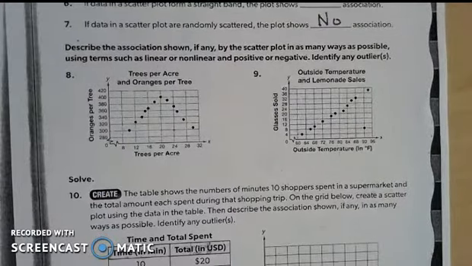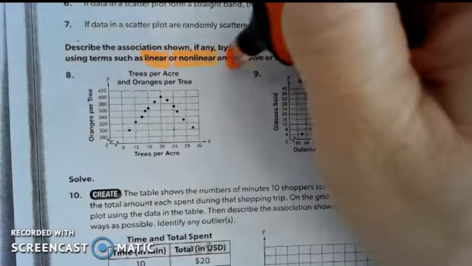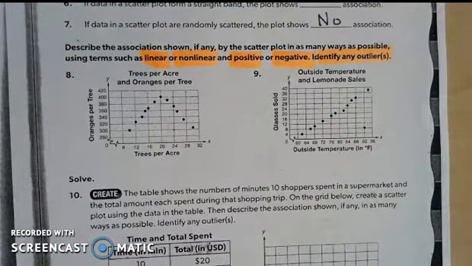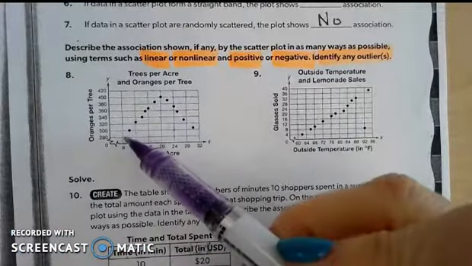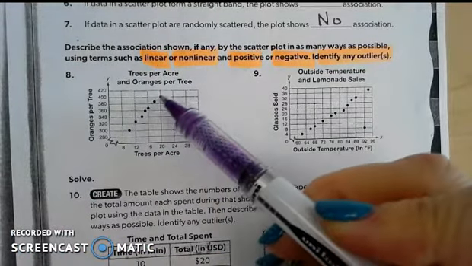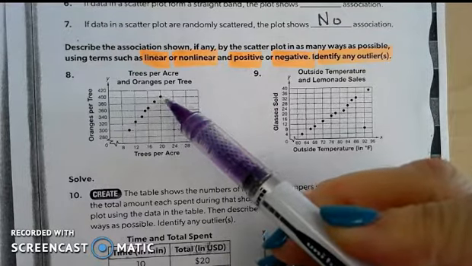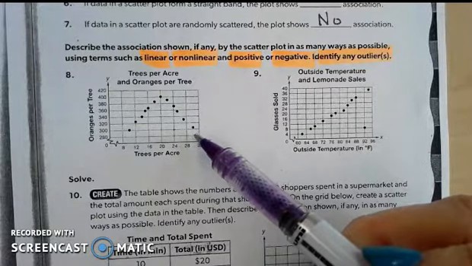Number 8, describe the association shown, if any, by the scatter plot in as many ways as possible using terms such as linear or nonlinear, positive or negative. And then you had to identify any outliers. When you look at number 8, you should notice we are increasing and linear in the first half, and then it switches and it becomes decreasing and a different line.